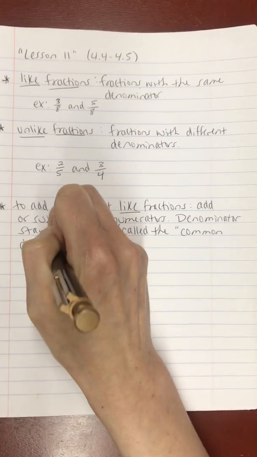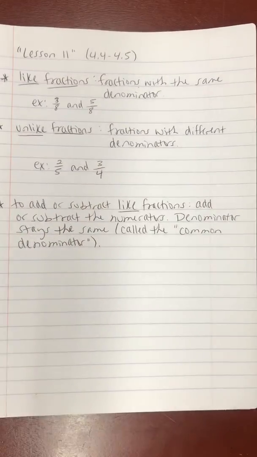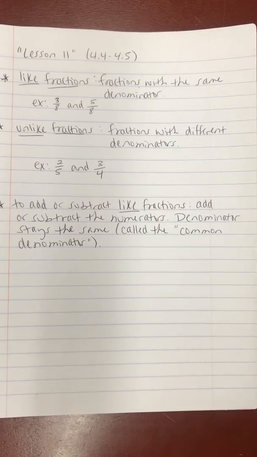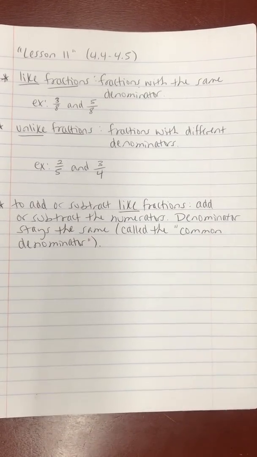Common denominator. Hopefully you remember that phrase from a while ago. I'm sure you all learned it at some point. But yeah, we call that the common denominator when the denominator is the same. Okay, so now let's move on and do several examples together.